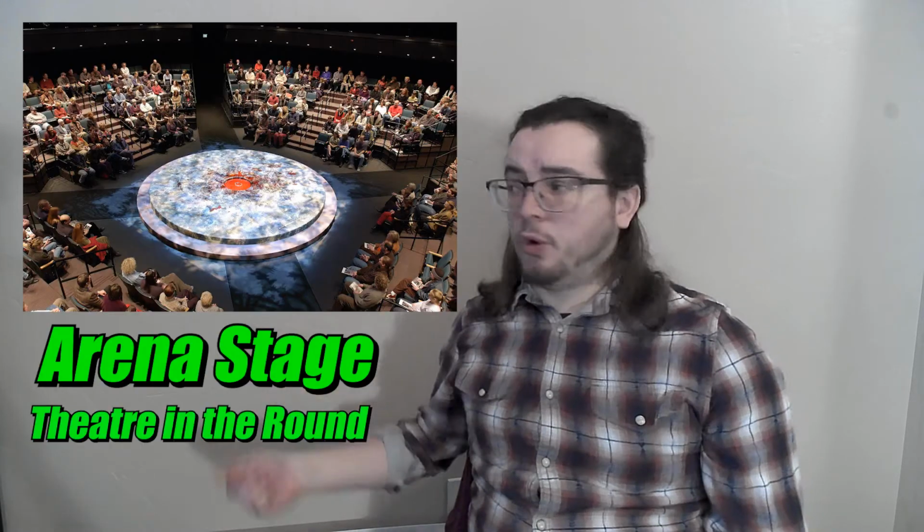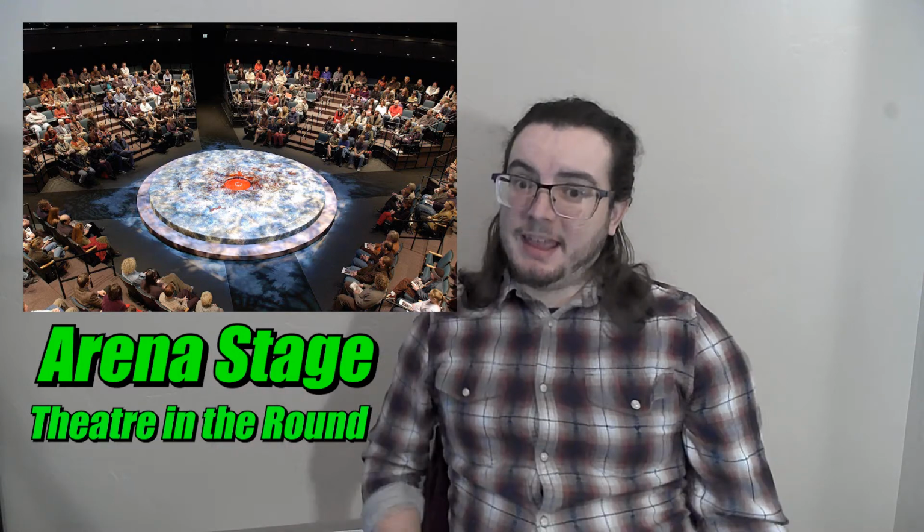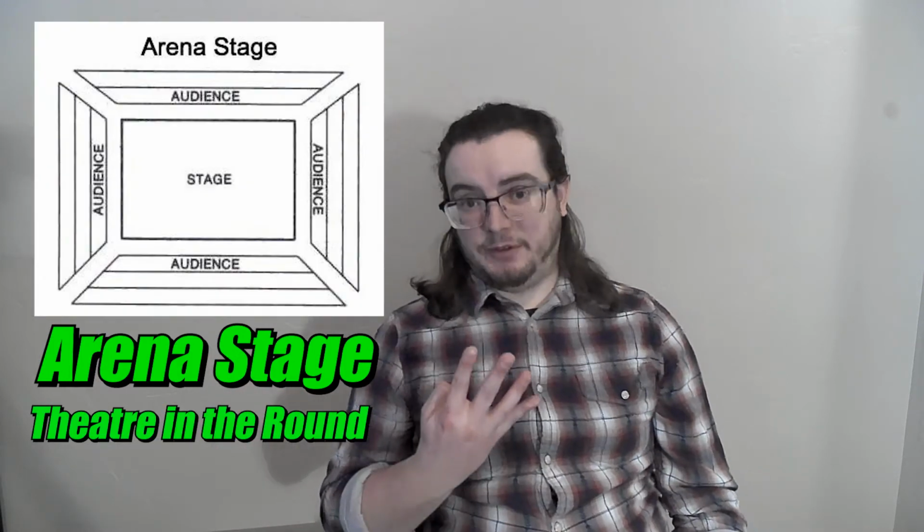The third kind of theater is more common than you actually might think. It's called a theater in the round or an arena stage. This time, the audience, if you look at it from the top, can see from all four sides of your stage. All four. It surrounds it completely. Now, it can be a square, it can be a circle, whatever shape the stage is. Not many theaters use this anymore.